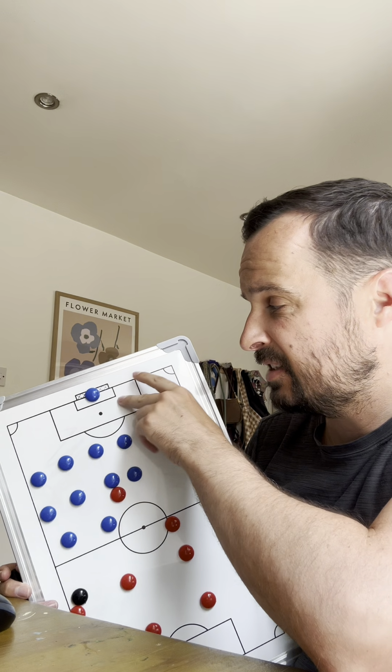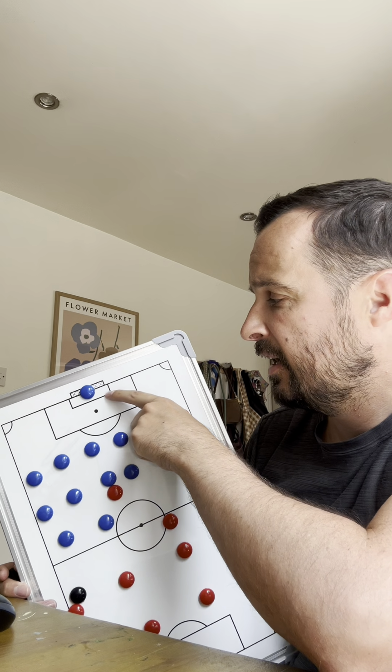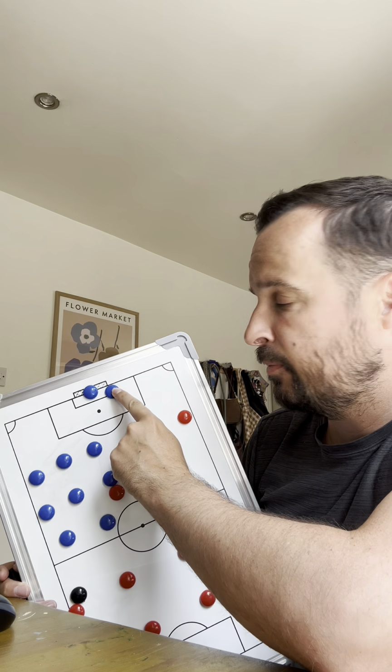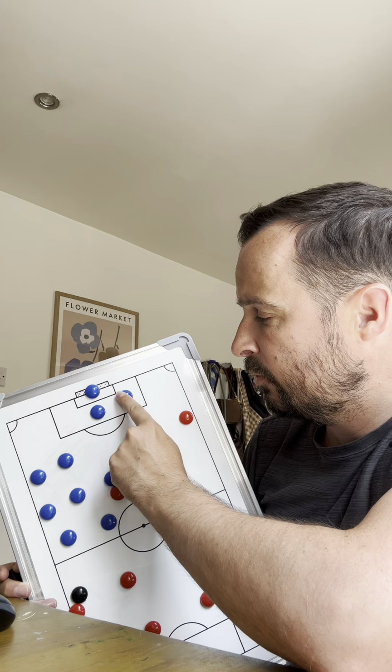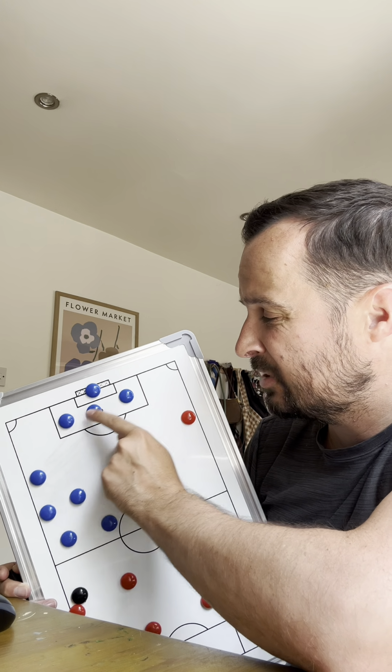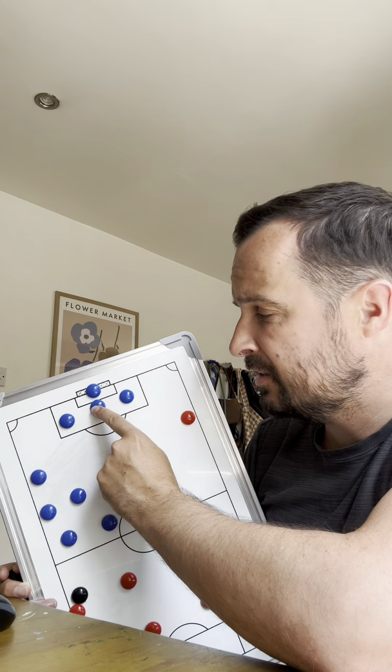The other places that you're going to see zonal versus man marking is in set pieces, especially in the box. You might have a player that's front post, and that's your zone. If a player comes in there, you're responsible for them. You see it a lot now where players on set pieces will just have zones, and it's their responsibility to win the battle in those areas.